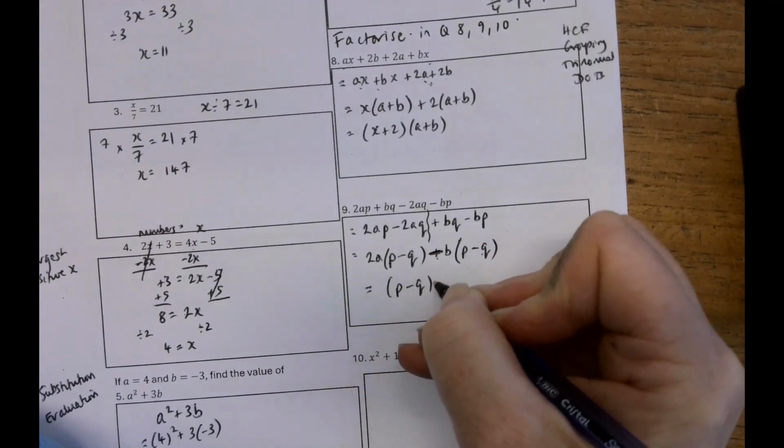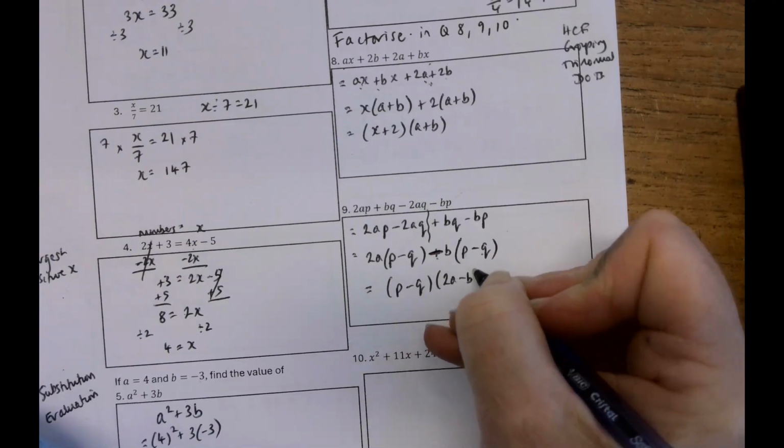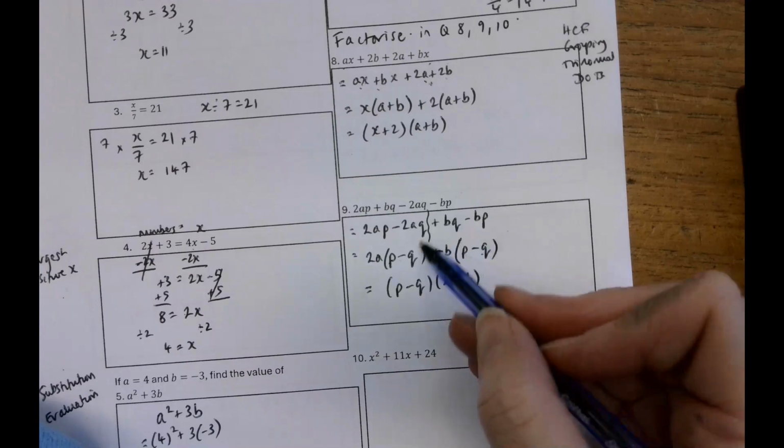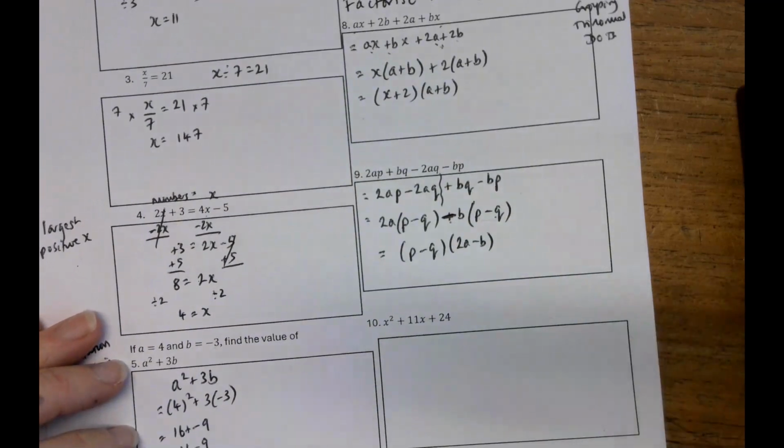So I had to be careful there with my signs. So usually what I do is whatever I get from my first bracket, I write it down, and then I work out what goes outside.